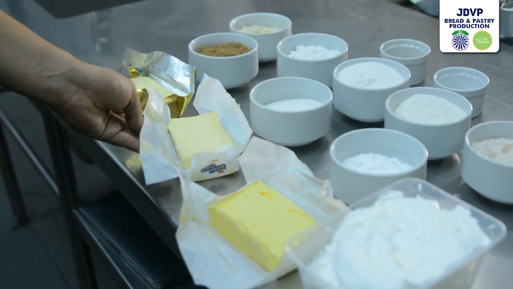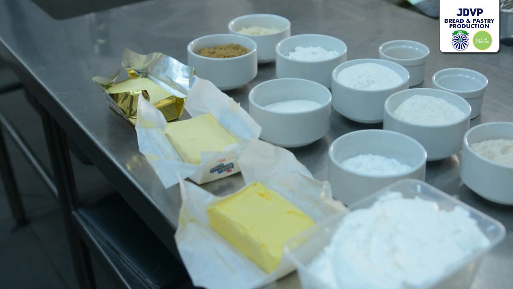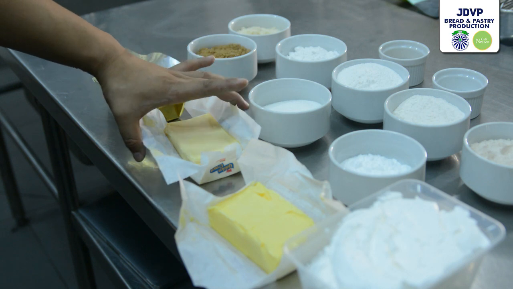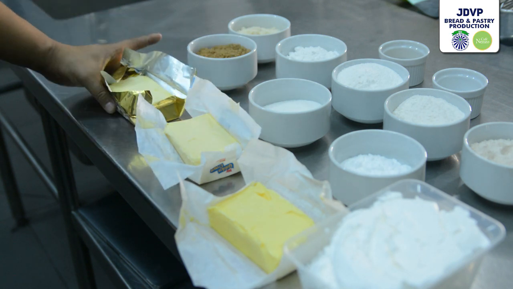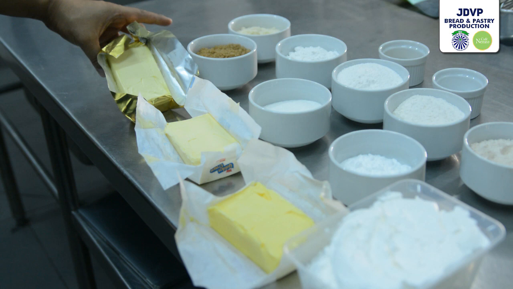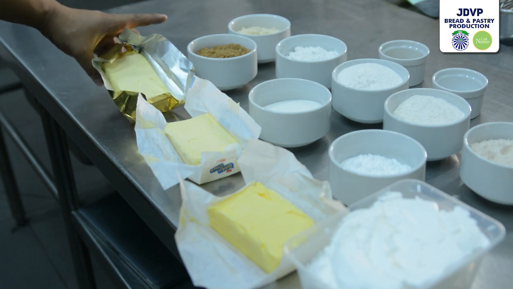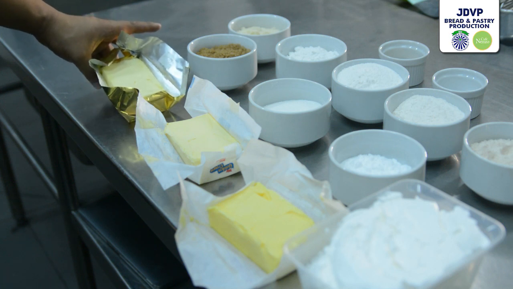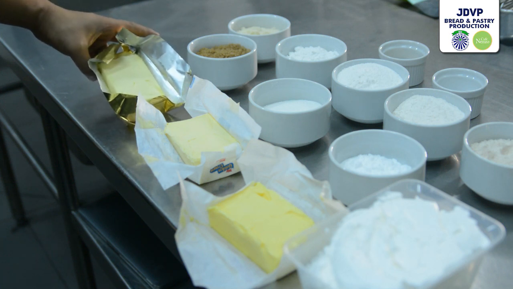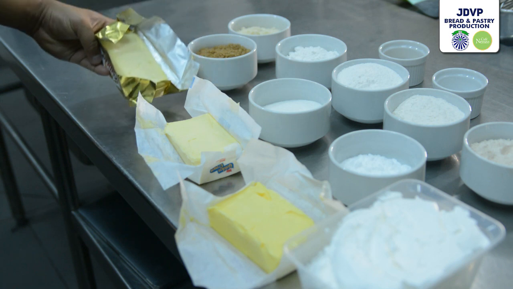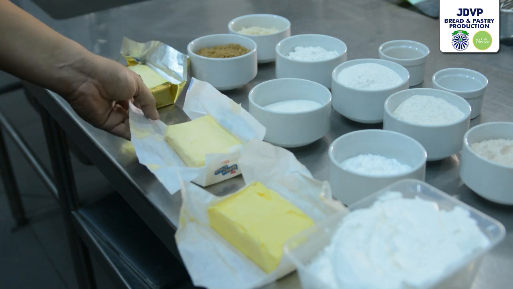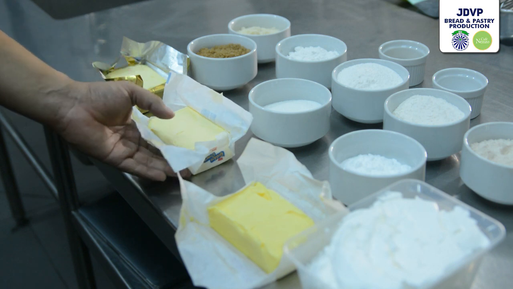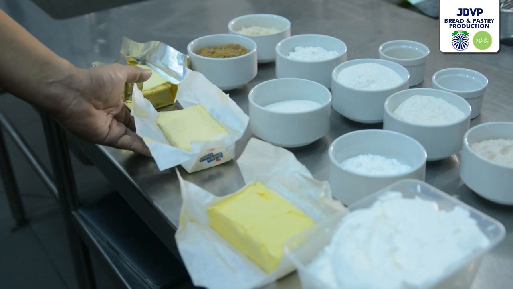So, pag sinabing butter compound or butter compounds, so it contains 2 or more ingredients. So, etong butter, yung talagang butter or the mantikilya, it contains 100% butter. It came from animal or butter fat. While the butter compound is a mixture of butter and oil, more specifically vegetable oil.